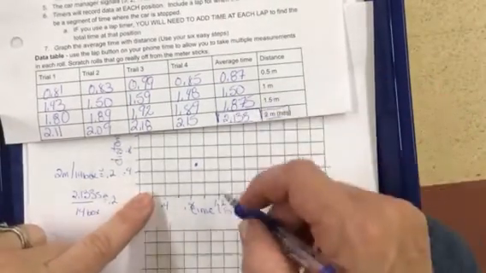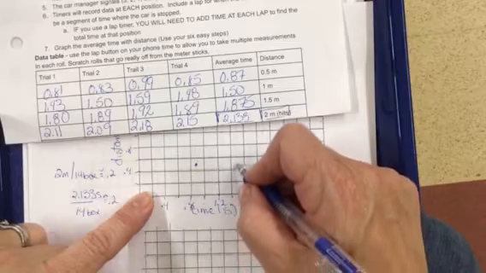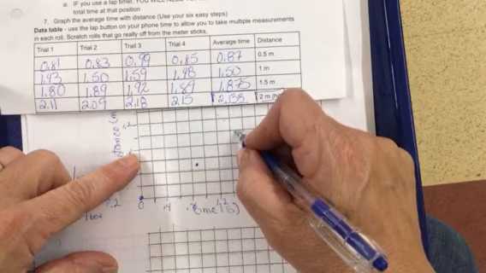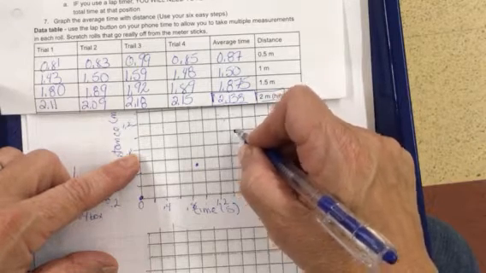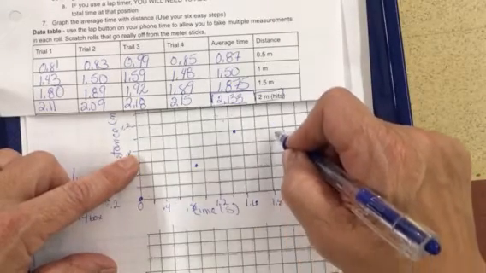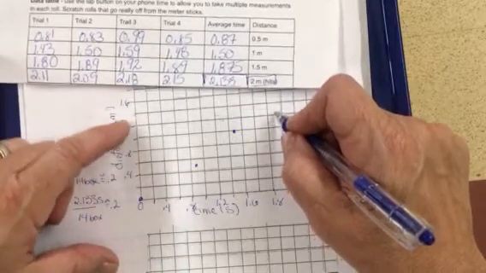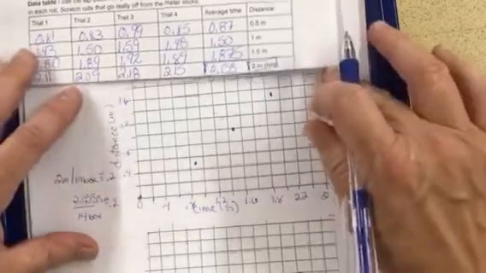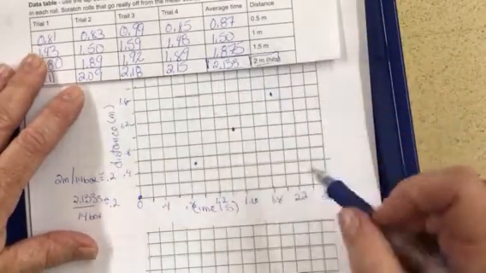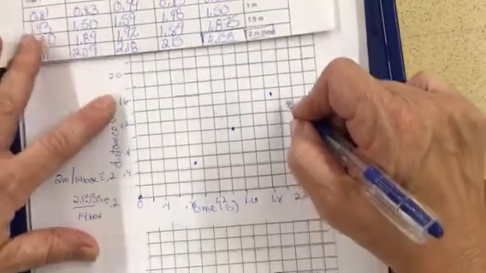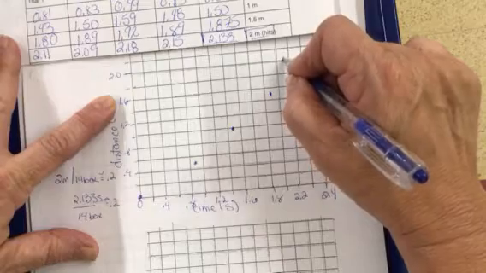Our next data point is 1.5 seconds. And we're going to go up here at 1.5 seconds. We had gone 1 meter. All right, so that's about right there. At 1.875 seconds, we had gone 1.5 meters. All right, so that's 0.4, so that's about it. And our last data point is 2.13 seconds. So that's there, and we've gone a full 2 meters. Now our data is on our graph.